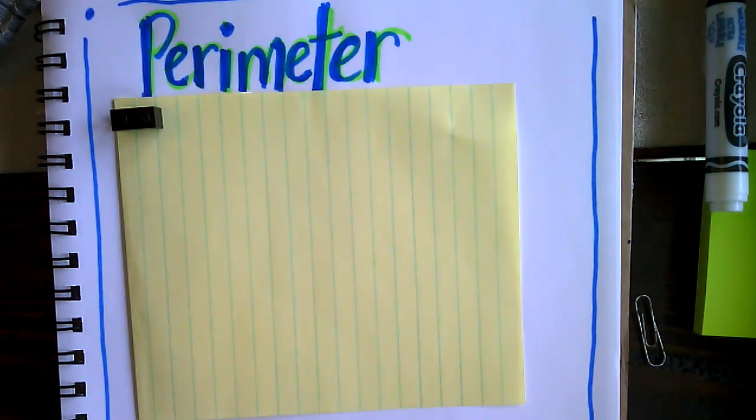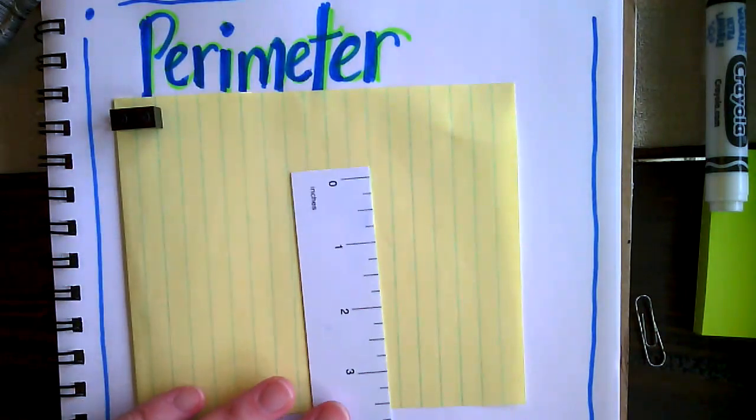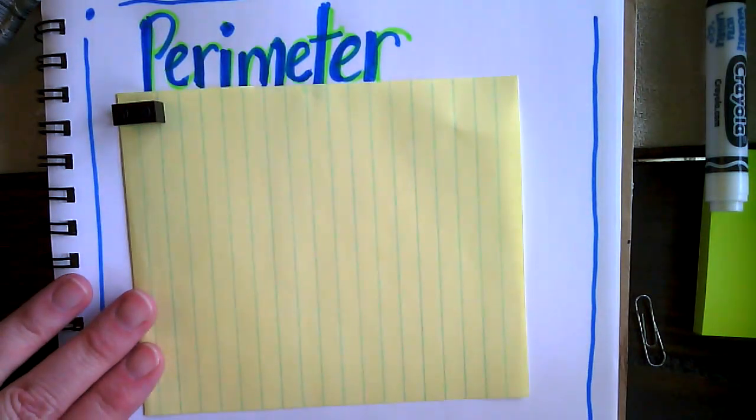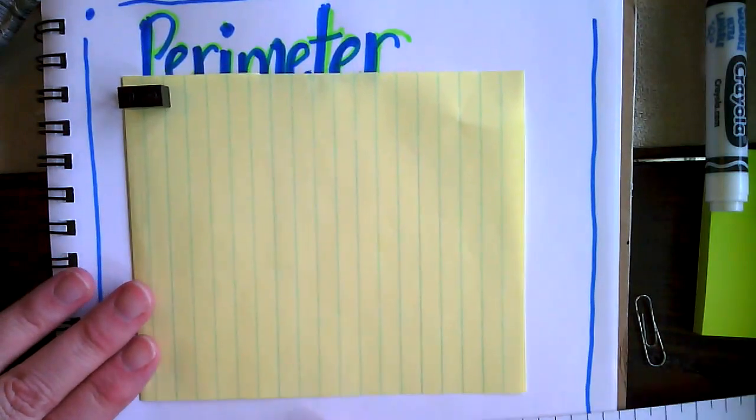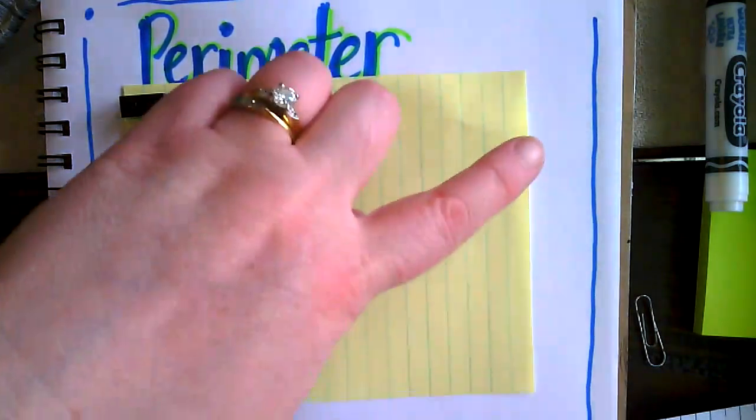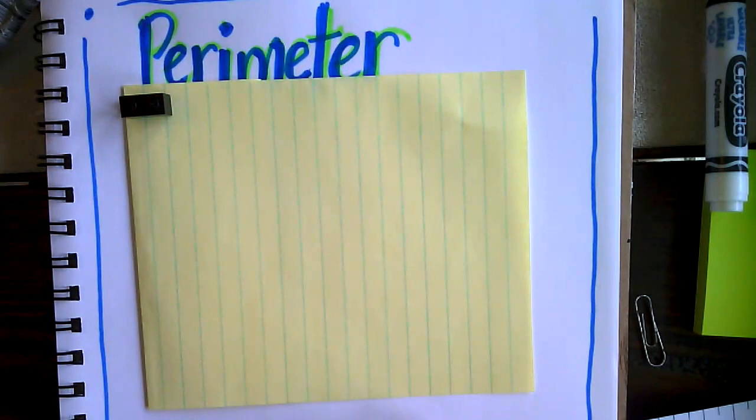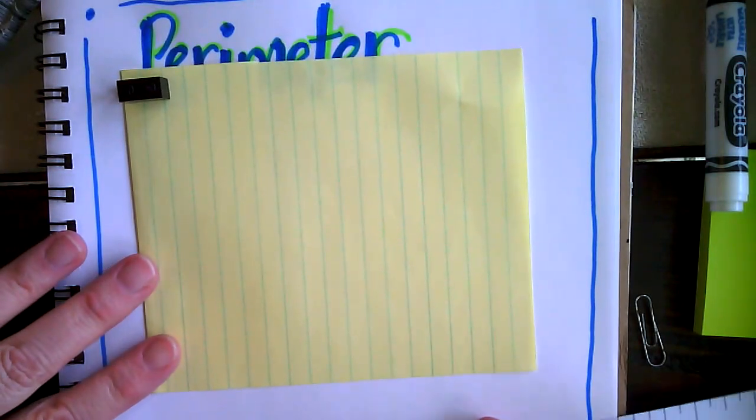If you're thinking we could use our ruler to measure, you'd be right. So yes, we would measure the distance around that piece of paper to determine how far the ant walked. Let me show you what I mean. Using the ruler that you have, and I have two, I'm going to measure each side of this piece of paper. So let me start.